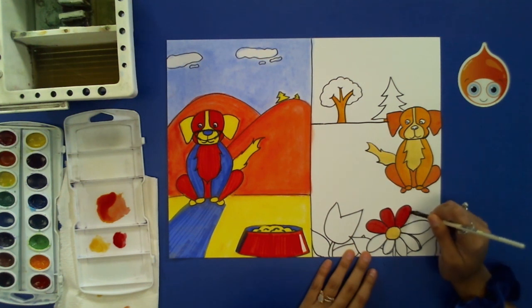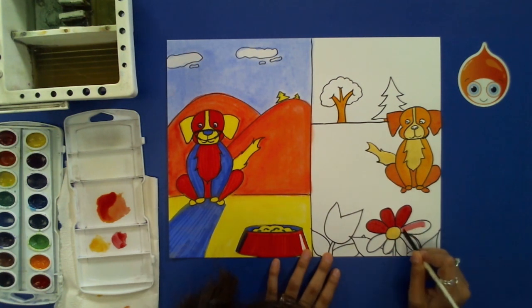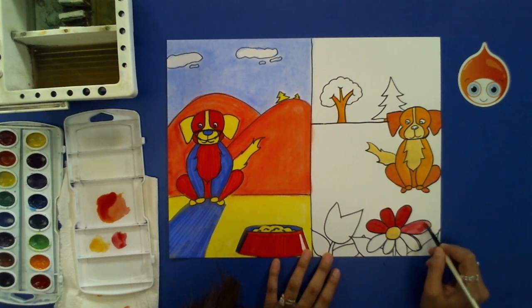Again, just add those layers to get a nice good coat on there, similar to the rest of the colors around that object.